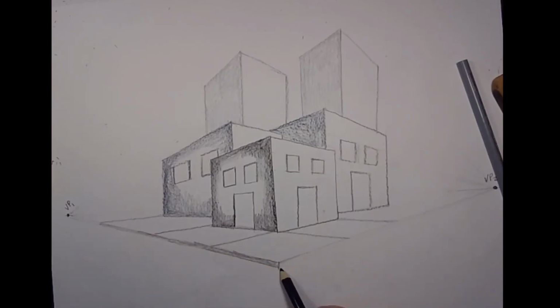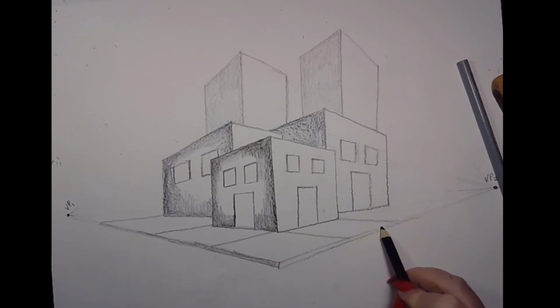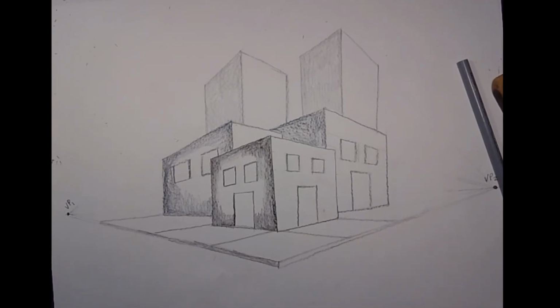And then again, on this side, there would be the light, so it's not going to be as shaded in. I'm just doing a line. Okay. And then maybe there's a little bit of shading here.